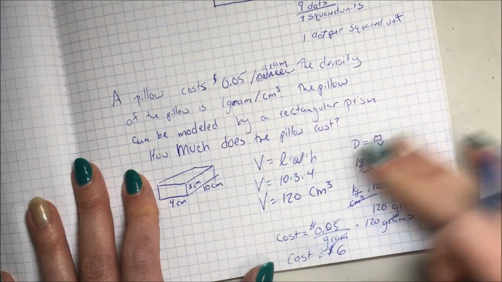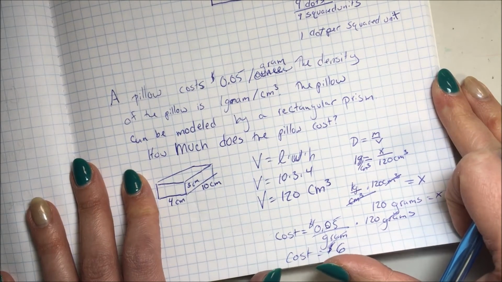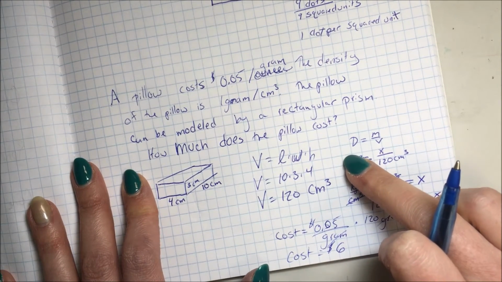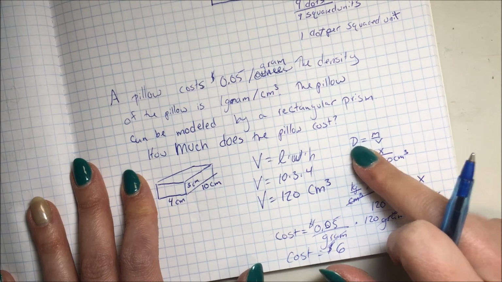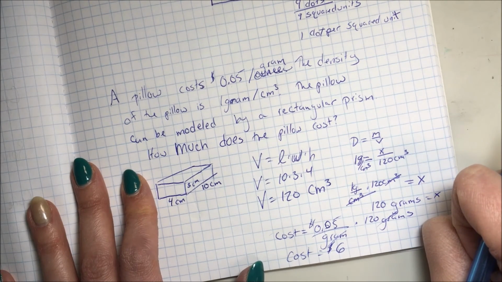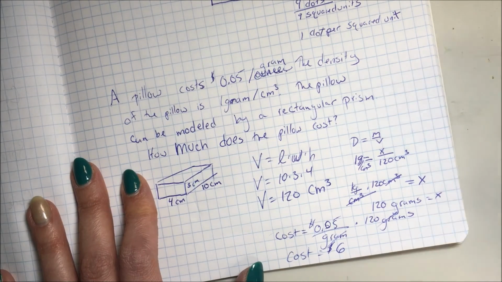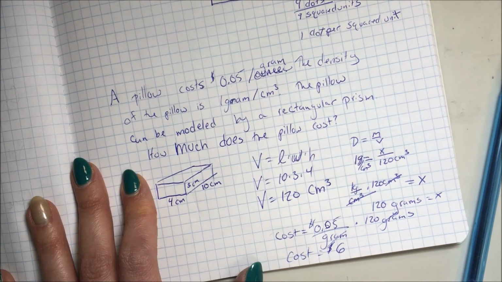Okay, so this is how we might use density in a problem. They might ask you to find the density of something, so you'd have to figure out the mass and the volume to determine the density. There's a whole bunch of different ways we can go about doing this, but this is pretty much what we'll be using in our density problems.